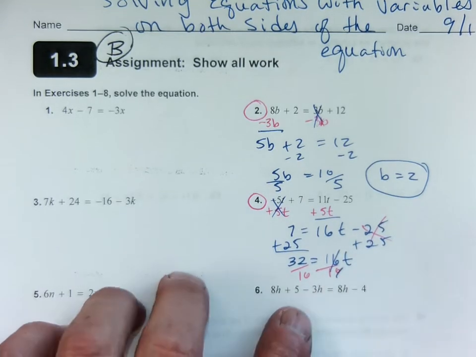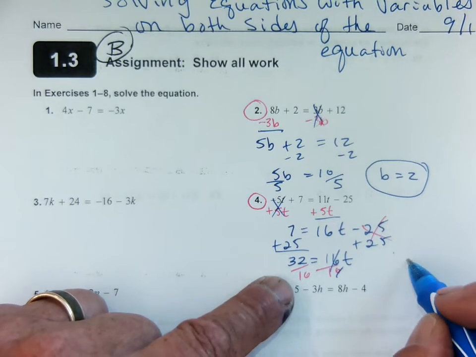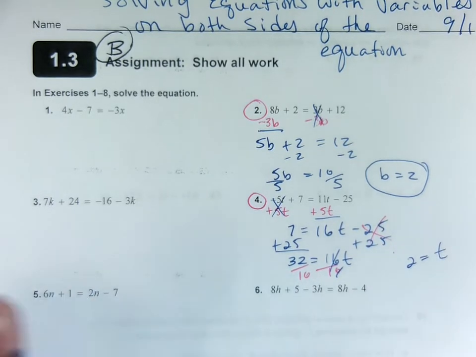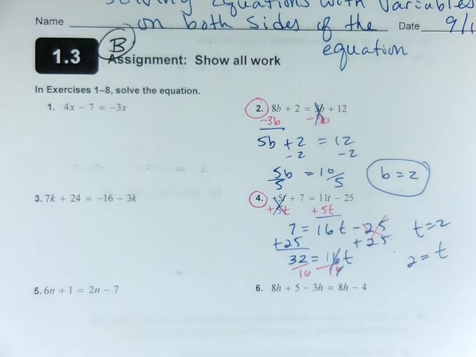And that cancels my 16. 32 divided by 16 is 2. So I have 2 equals t, or same thing as t equals 2, right? Same answer.